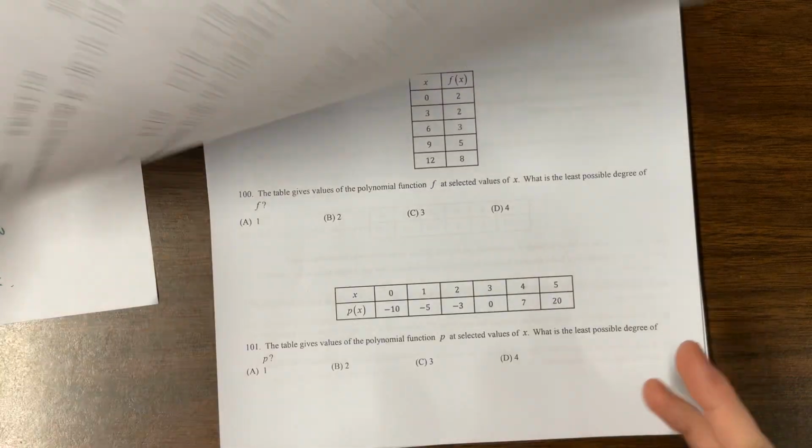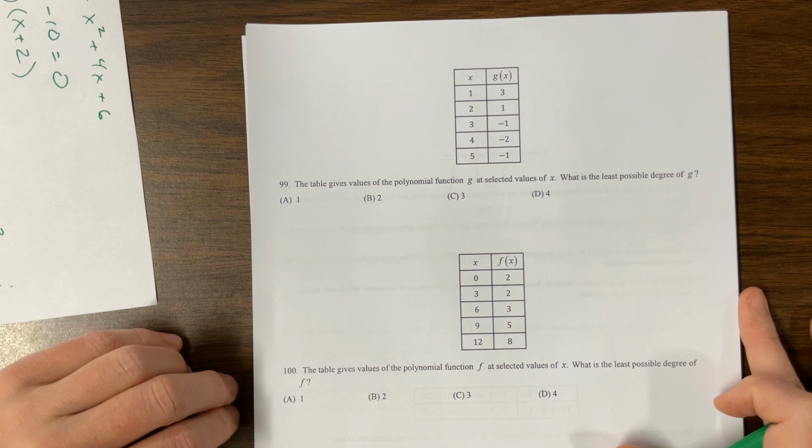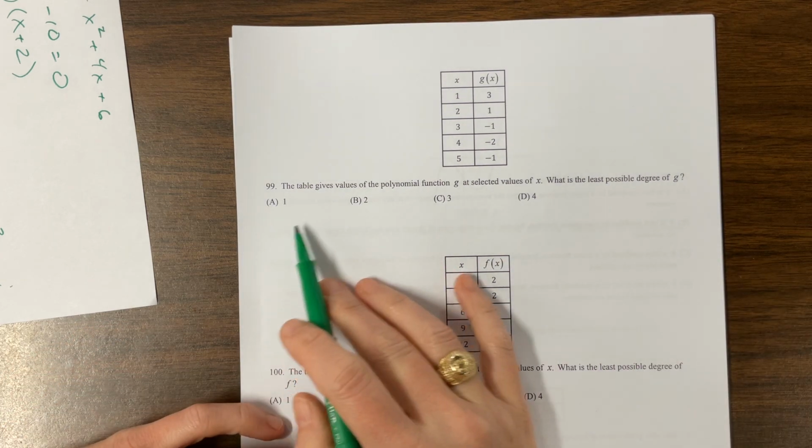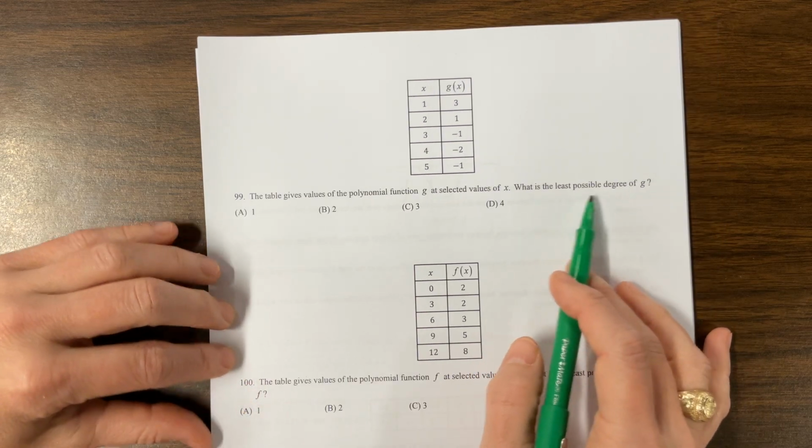Okay, let's move on to another page. The table gives a polynomial function. How am I doing on time? Okay. It gives a polynomial function g at selected values of x. What is the least possible degree?